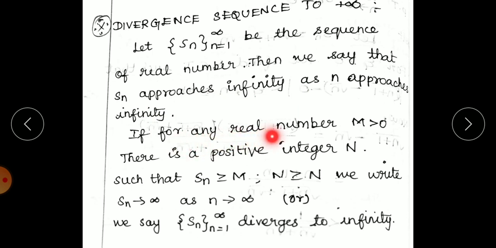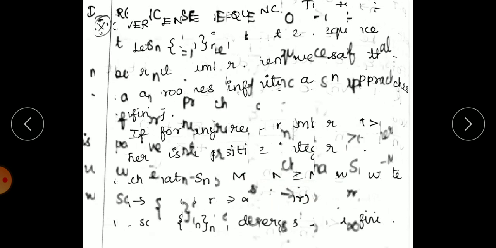If for any real number m greater than 0 we take, there exists a positive integer capital N such that Sn, small n, is greater than or equal to m, where n is greater than or equal to N, we write Sn tends to infinity as n tends to infinity, or we say that it diverges to infinity. This is an important definition, which they will be asking in a 2-mark question.